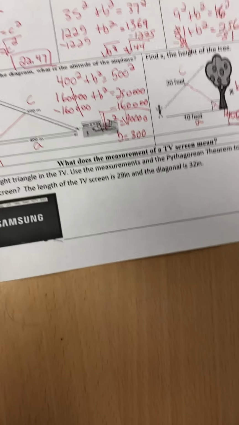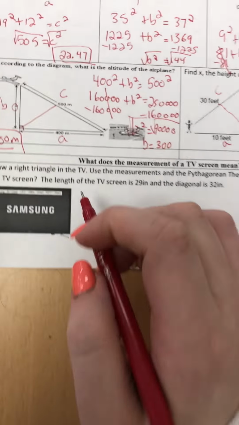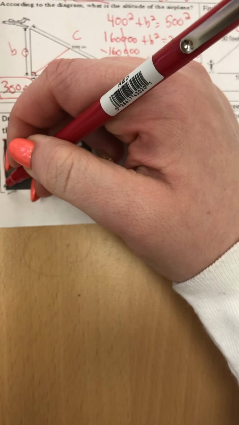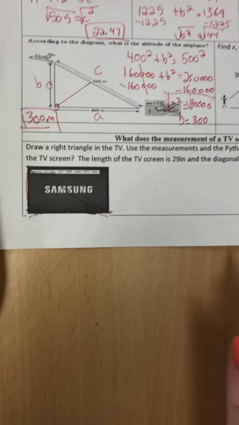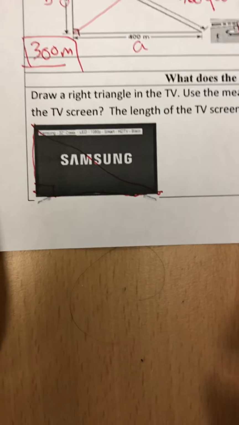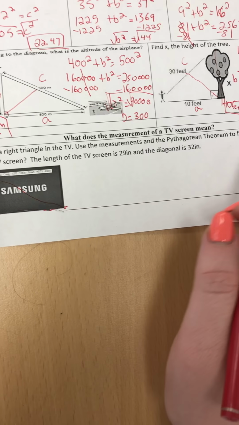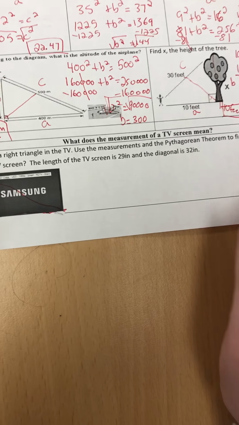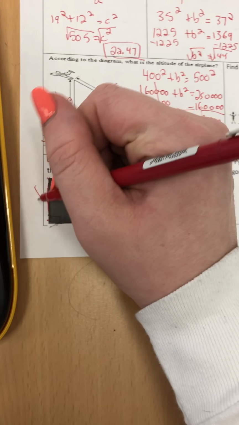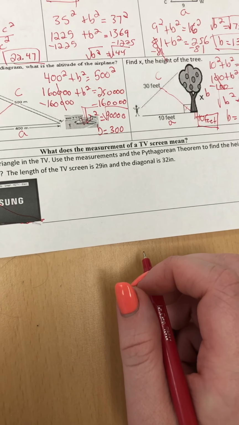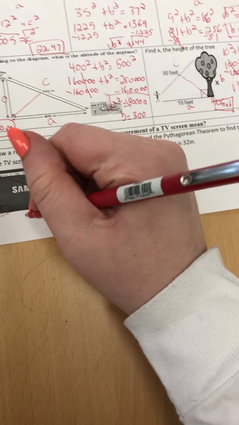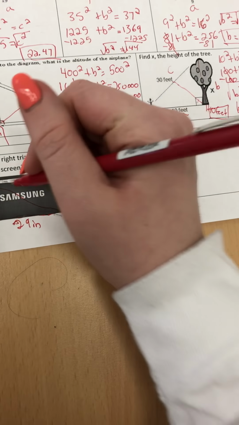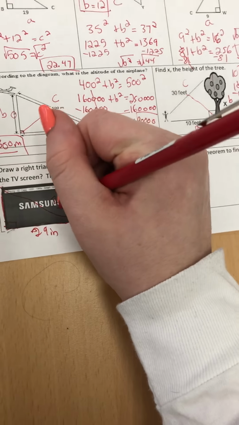All right, one last one. So it says draw a right triangle in the TV. So I'm going to go ahead and draw this as best as I can. And we know that this right here is our right angle. Okay, so then it says use the measurements and the Pythagorean theorem to find the height. So we're looking for this, so that's our X of the TV screen. They're telling us that the length, this side, is 29 inches. And that the diagonal, so across, is 32 inches.